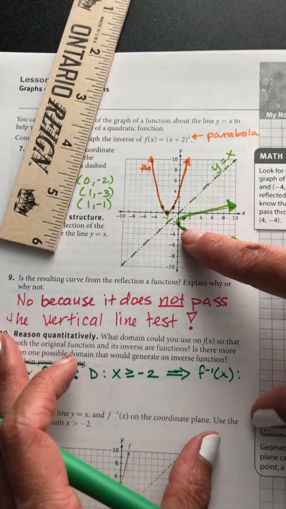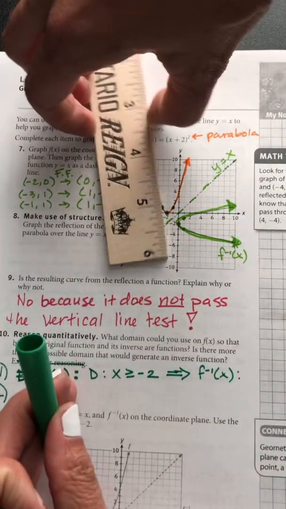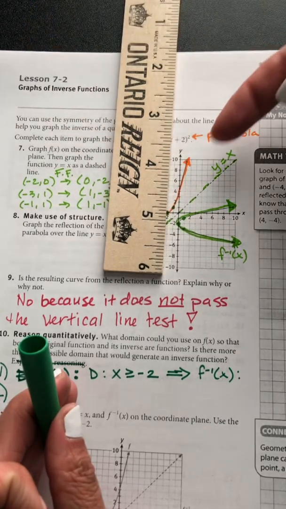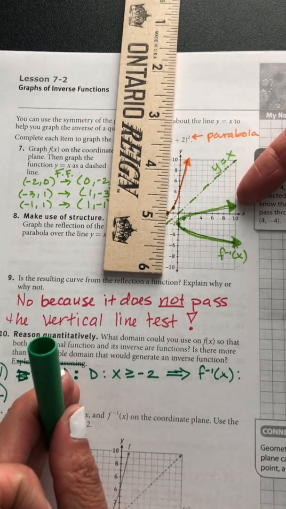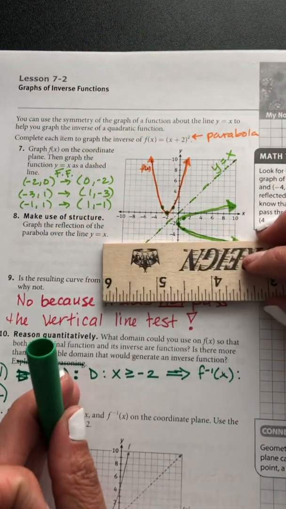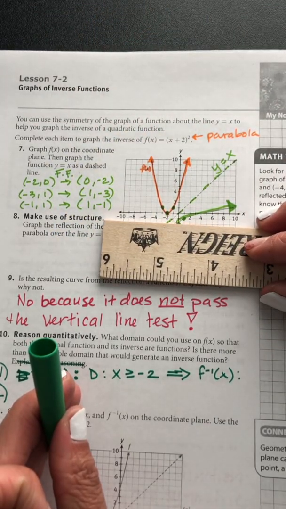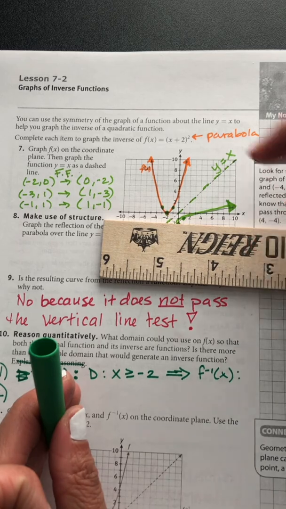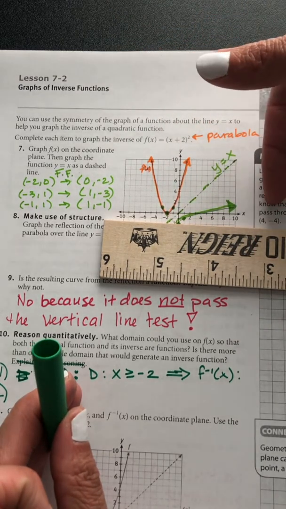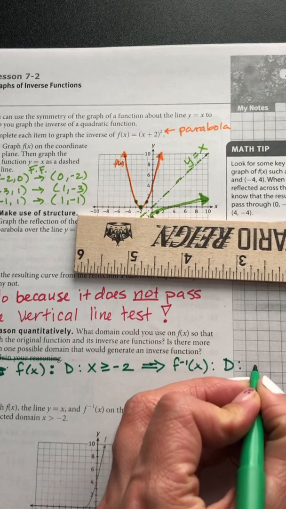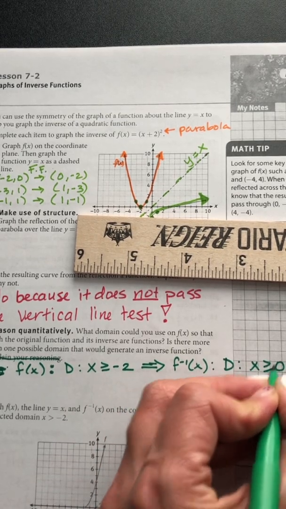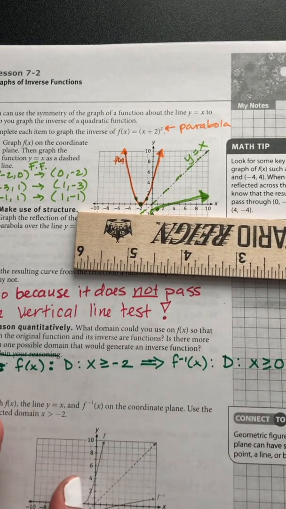So from the graph, if I take off the positive side, the only part that reflects the right side is the top half. So if I look at just the top half of the inverse function, that means that I am using x's from 0 to infinity. So the domain would be x's greater than or equal to 0. Okay.